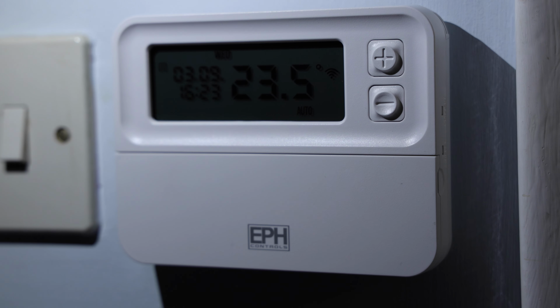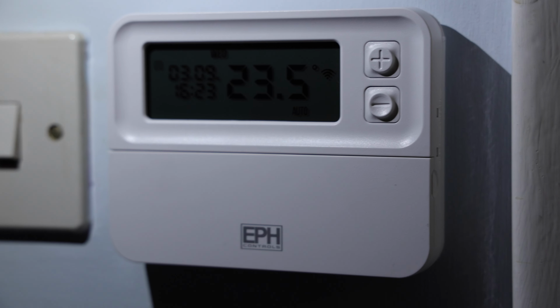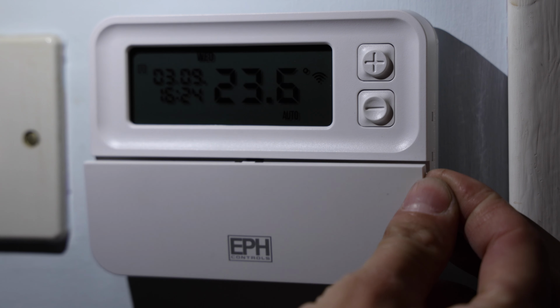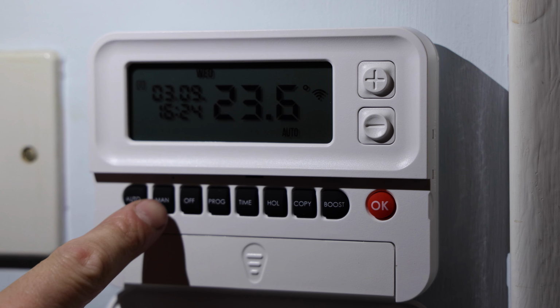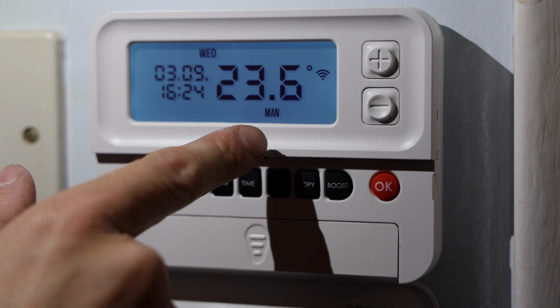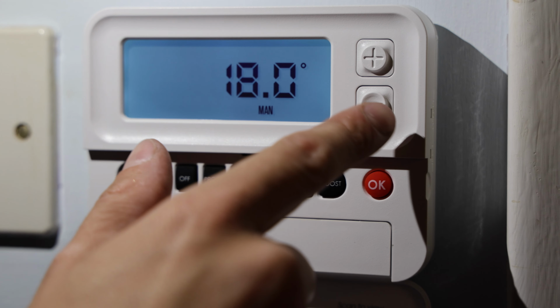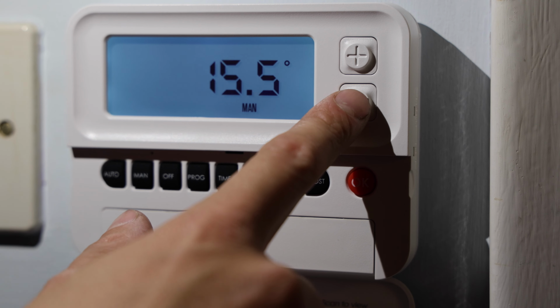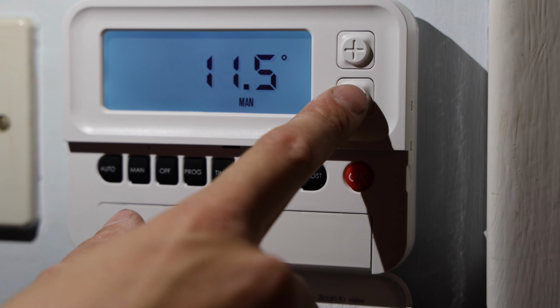Okay, so if you were to go on holiday and you think, I just want to set this to be one temperature, all you would do is press man, which is manual, and then turn it down to a temperature that you're happy with, which I think 10 is about right.